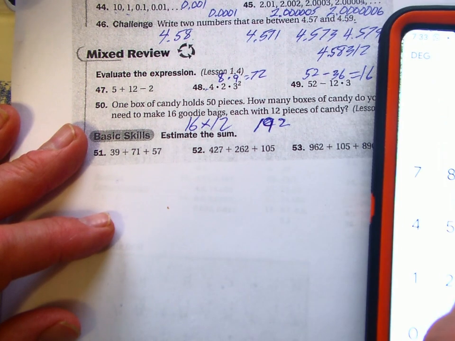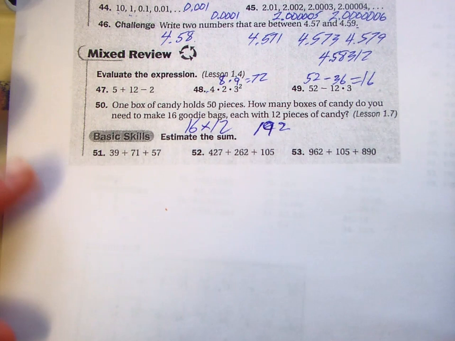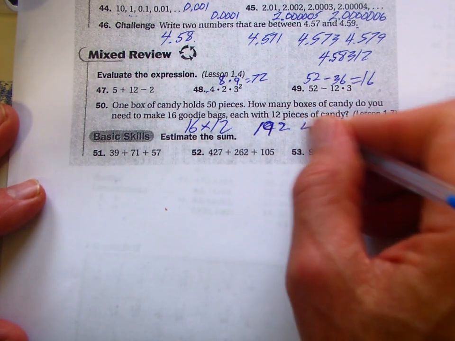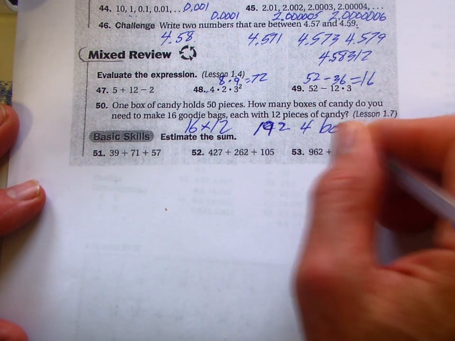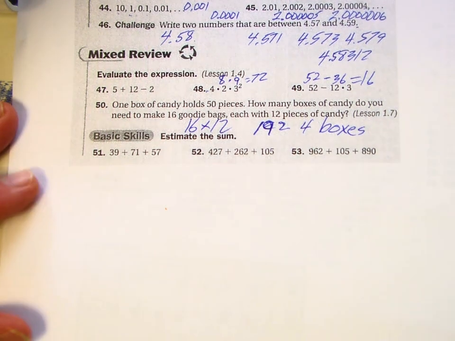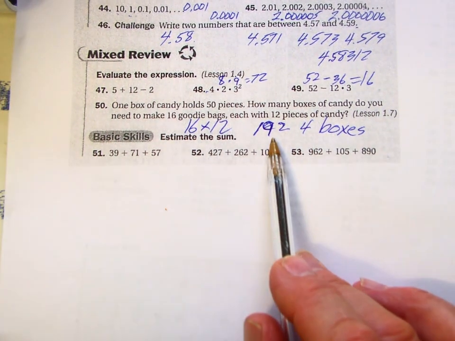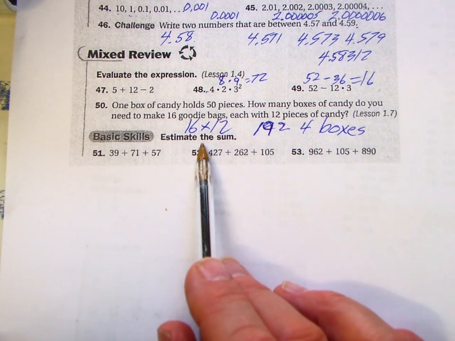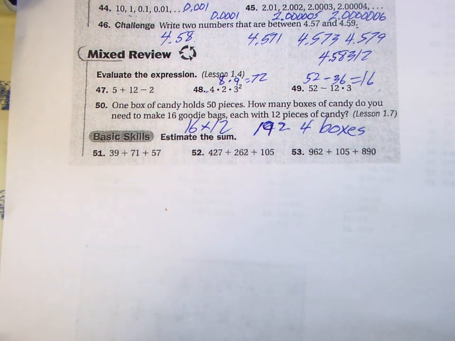I need 3 boxes and almost a whole other box, but you can't buy part of a box. So what are you going to do? You're going to round it up to what? 4 boxes, because you have to buy whole boxes. So that would be 4 boxes. 4 boxes is actually 200. 4 50s is 200. And you need 192 because you multiplied 12 times 16 and got 192.